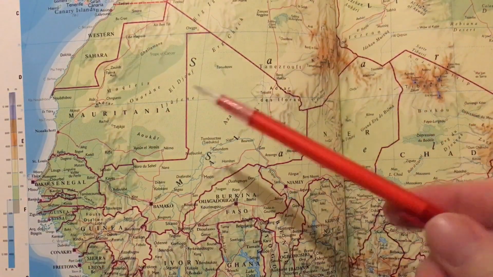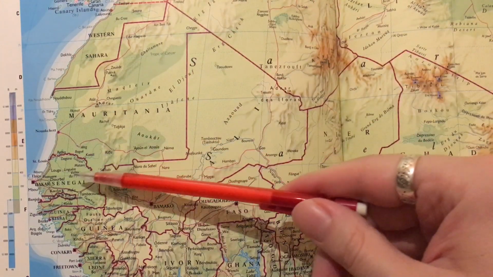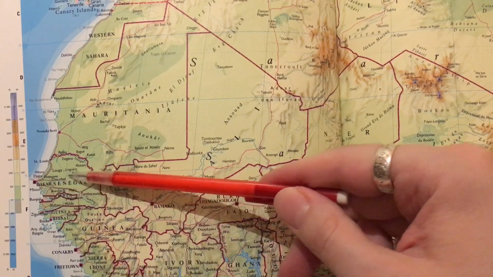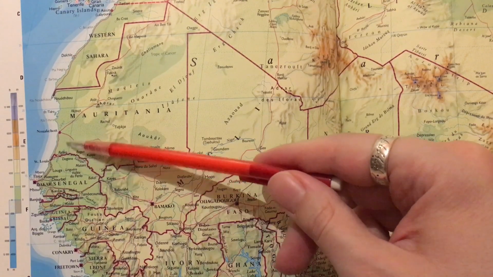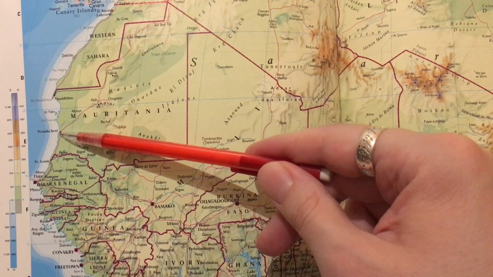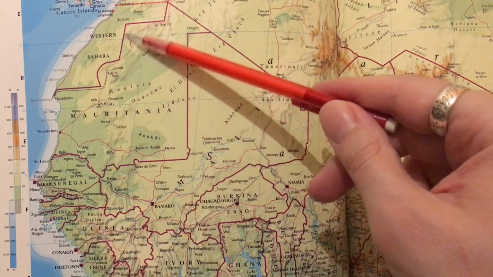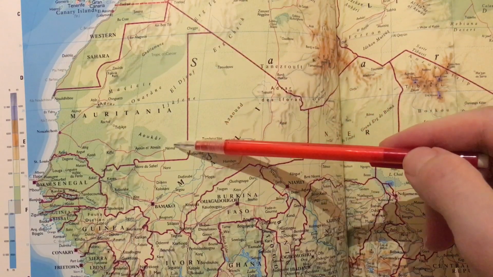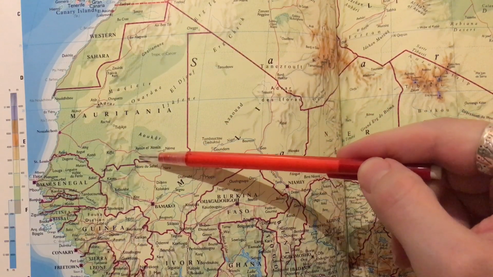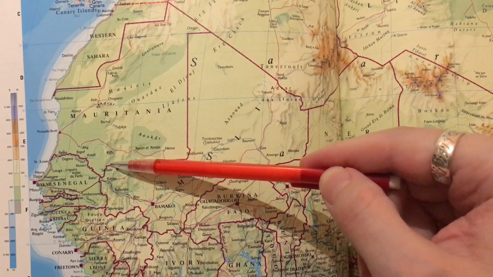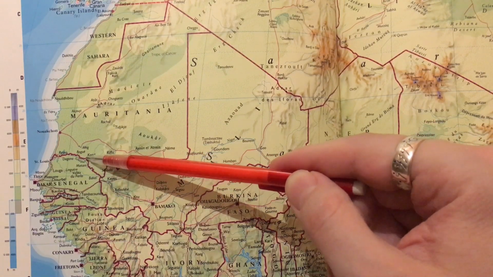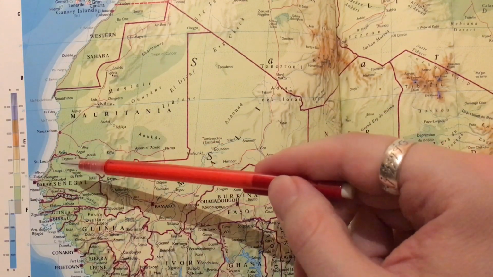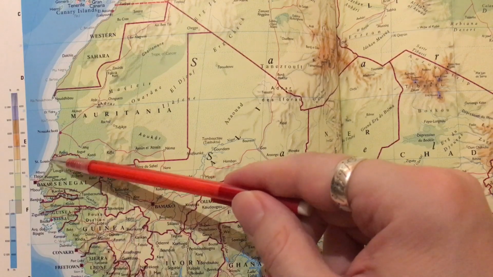So, I told you about Dakar and Banjul, Senegal and Gambia, and I said there was a country up here. So this is Nouakchott, the capital of this crazy bordered country of Mauritania. Look at these. Imagine trying to remember the lines. So it's only a bit of coast there.